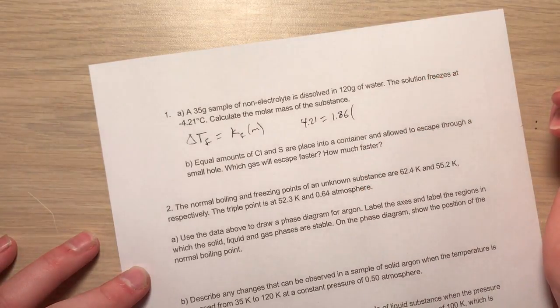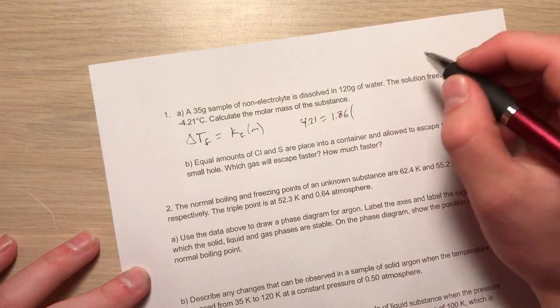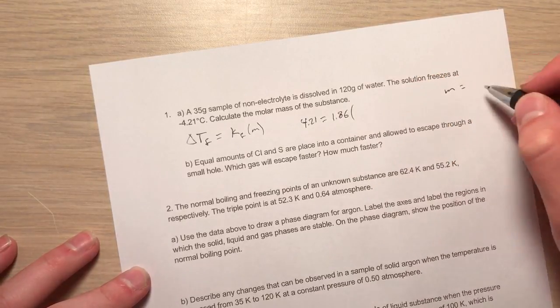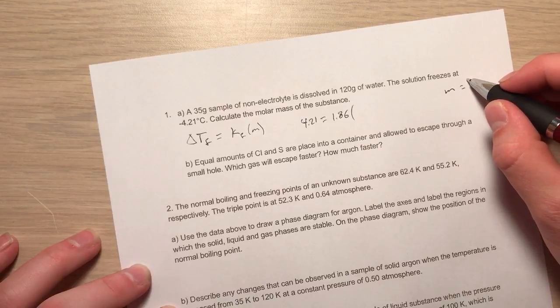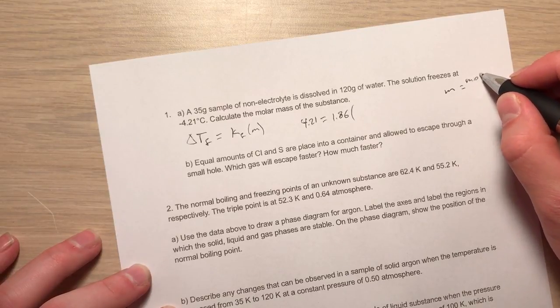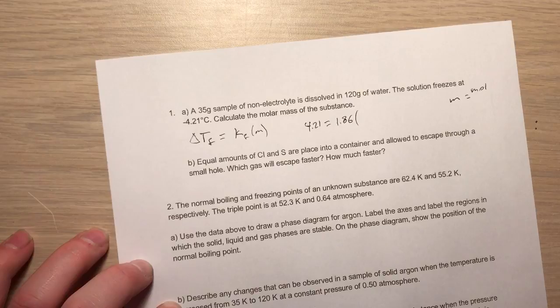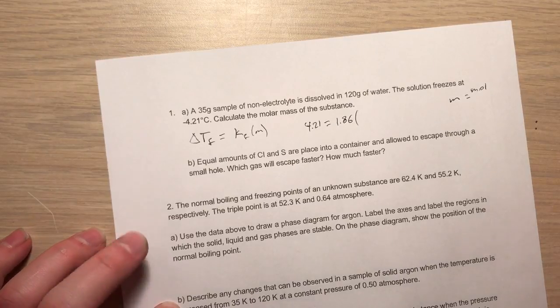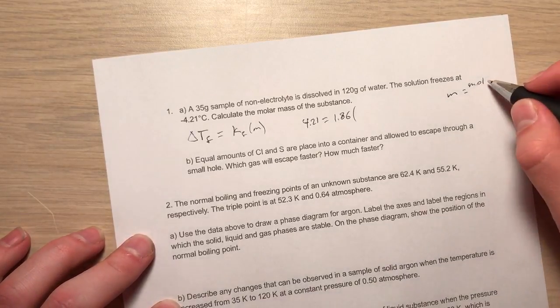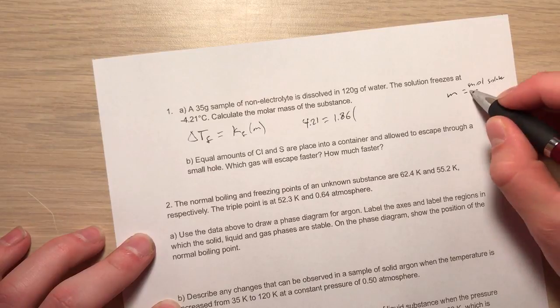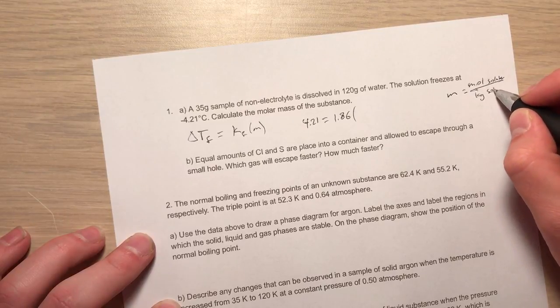And your molality is going to be moles of solute divided by kilograms of solvent.